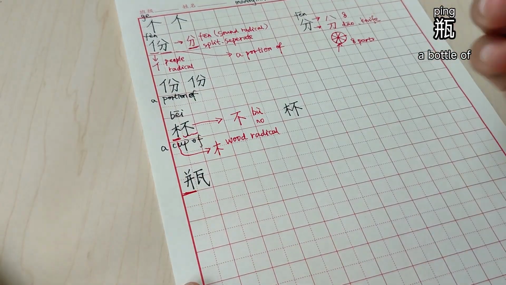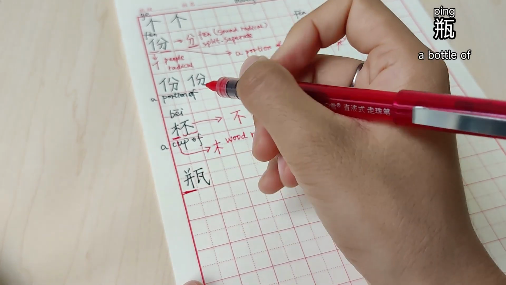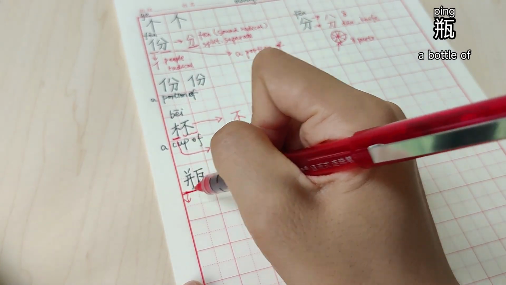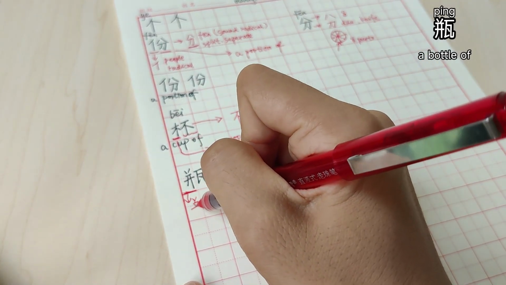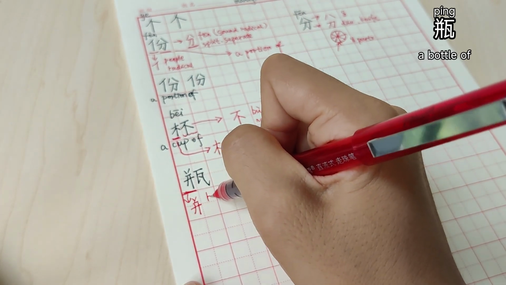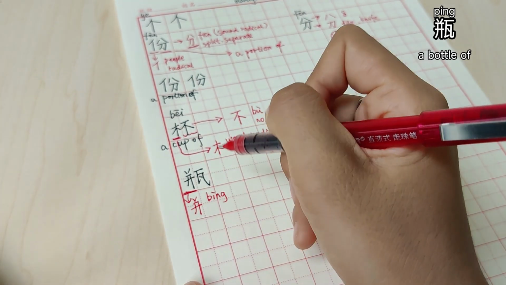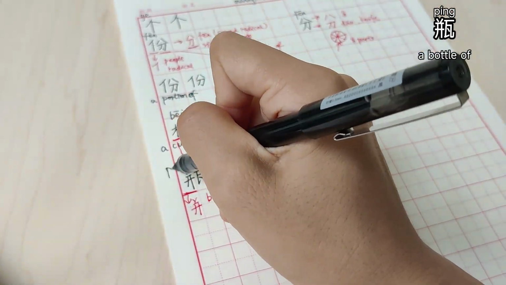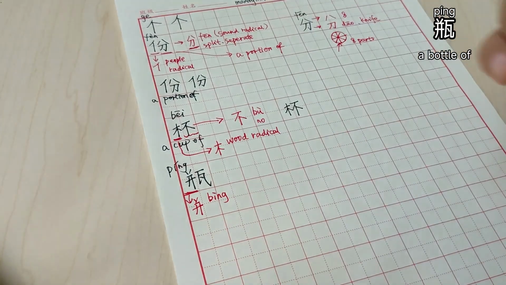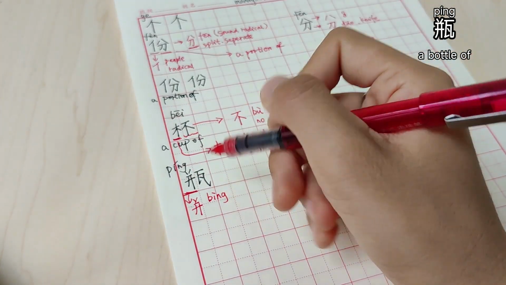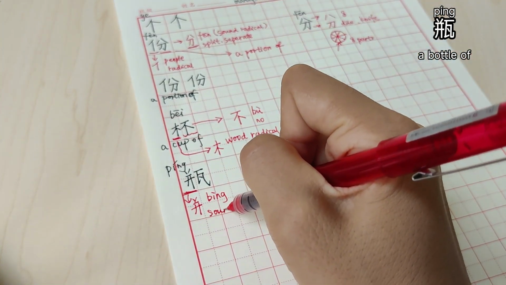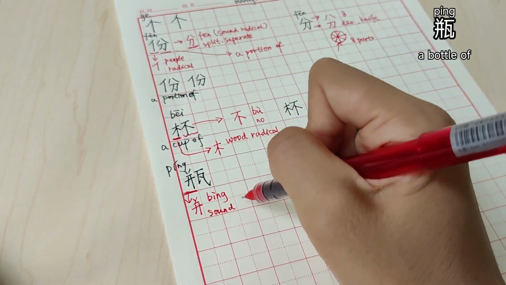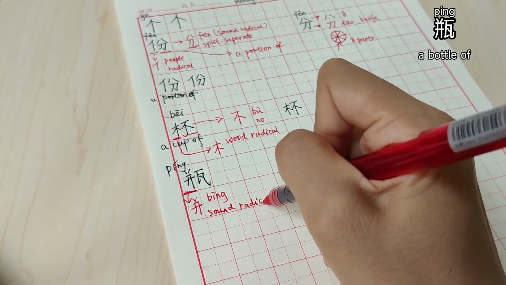Now let's take a good look at it. On the left part, this one is 并. So we have 并 here, and 瓦. The 并 serves as a sound radical.